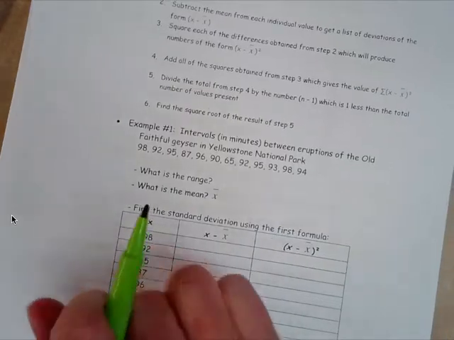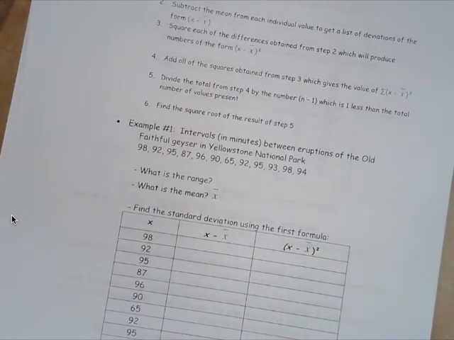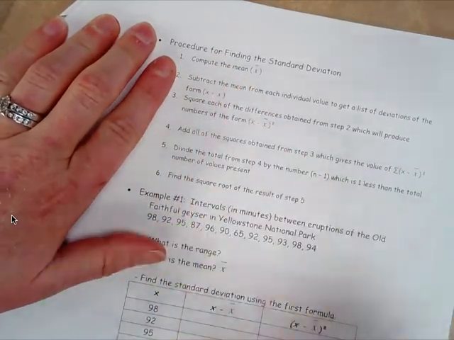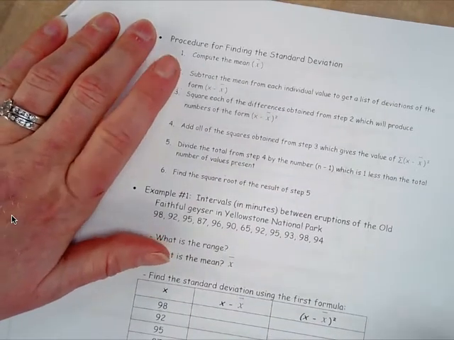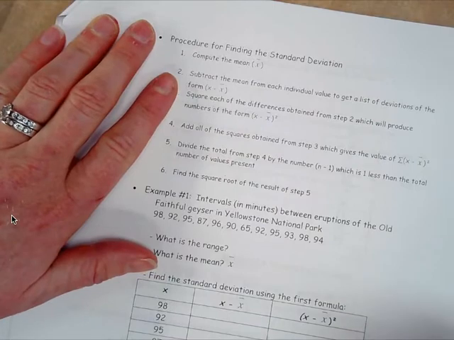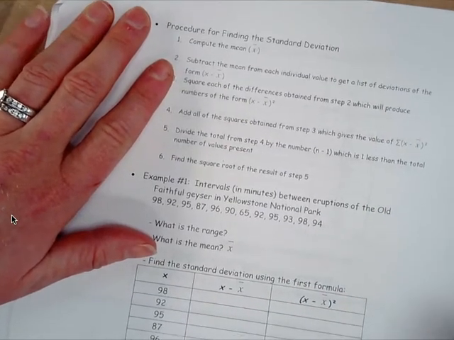All right, so we are going to actually find the standard deviation of a sample set. This is the same sample set that we've been working with on the eruptions of the geyser at Yellowstone National Park. Step 1, calculate the mean. Step 2, subtract the mean from all the individual values to find your deviation list.